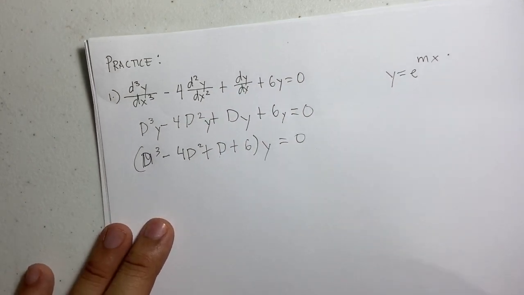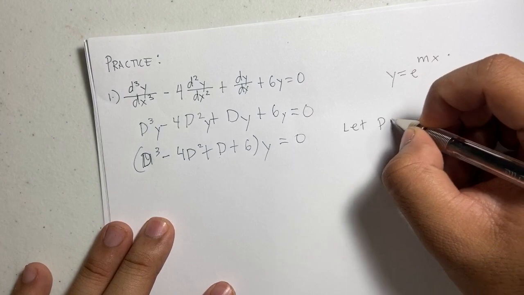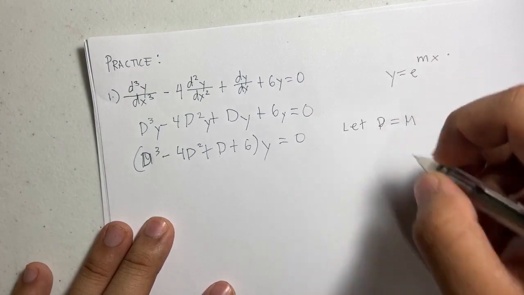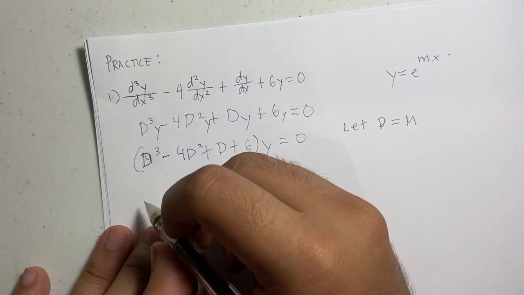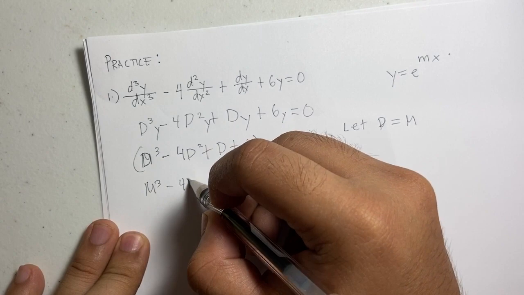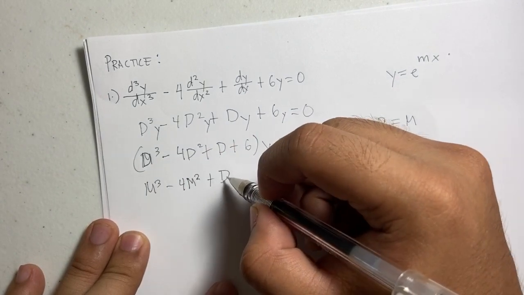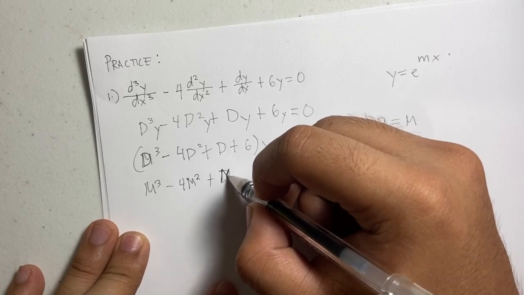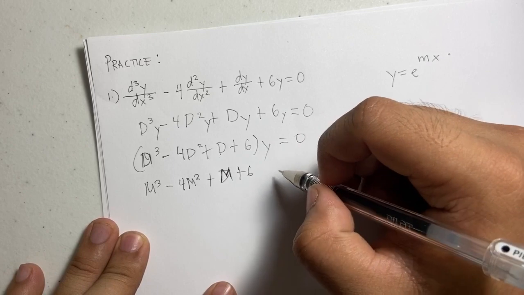Now we'll get our auxiliary equation where we let D be equal to m. We'll start with m^3 minus 4m^2 plus m plus 6 equals 0.